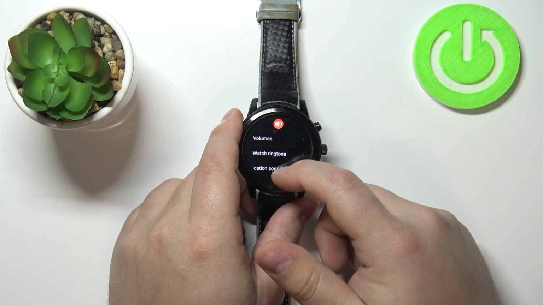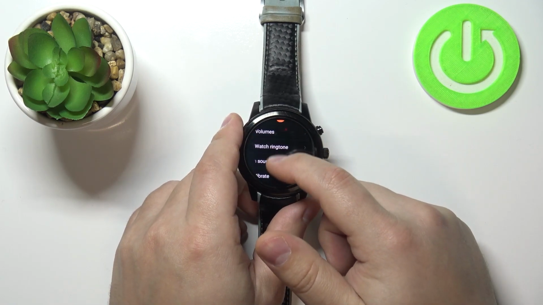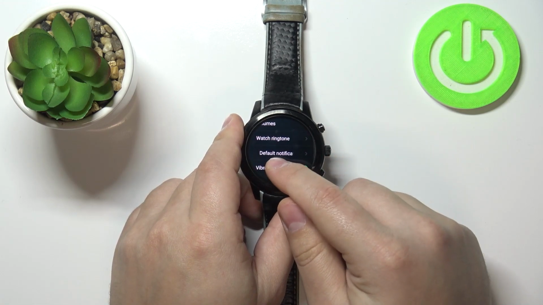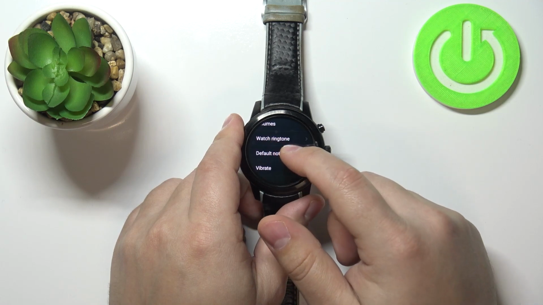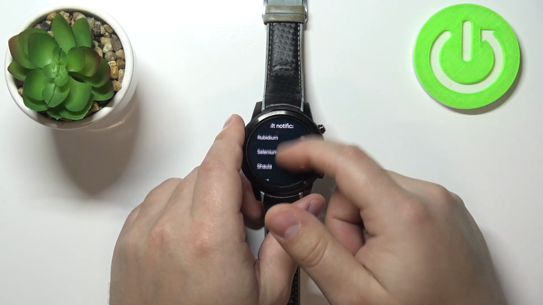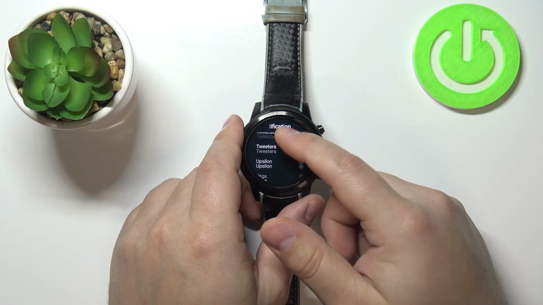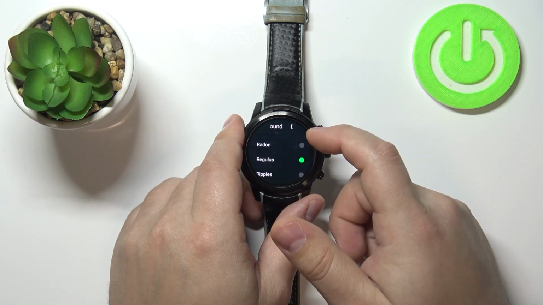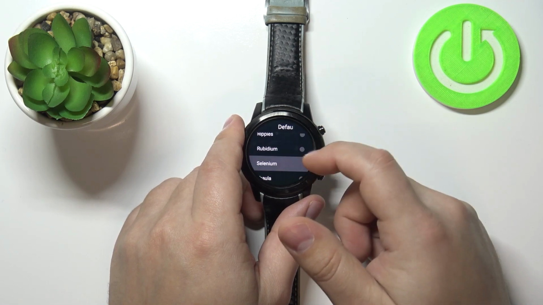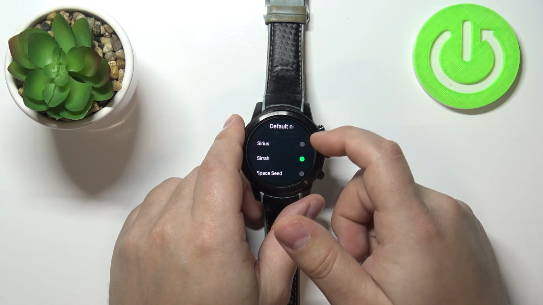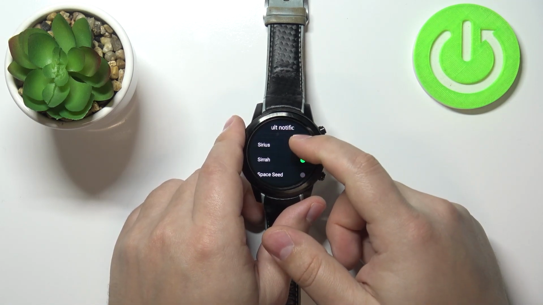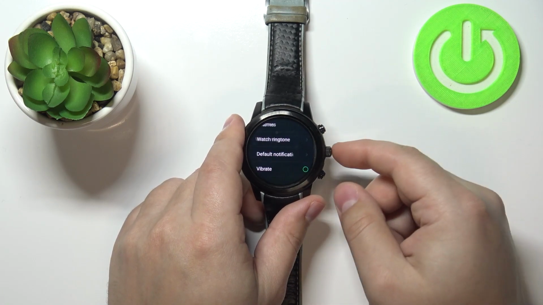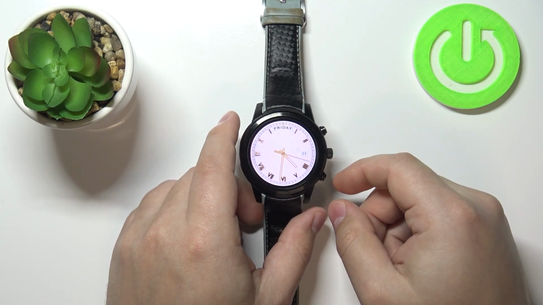Okay, now let's change the notification sound. So in the sound menu, tap on default notification, and here you have the list of notification sounds you can use. Again, you can listen to them by selecting one. Find the one you like to use, select it, and then you can press the upper button to go back or press the middle button to go back to watch face.